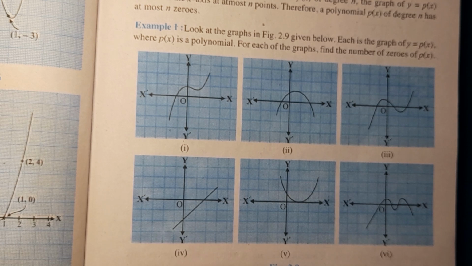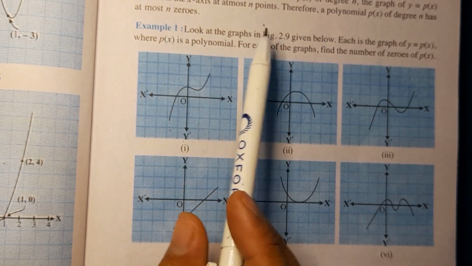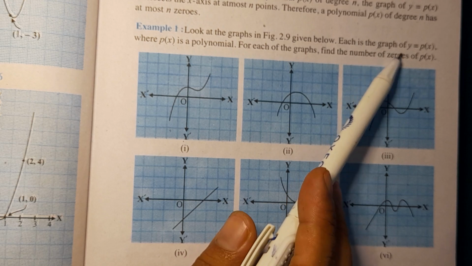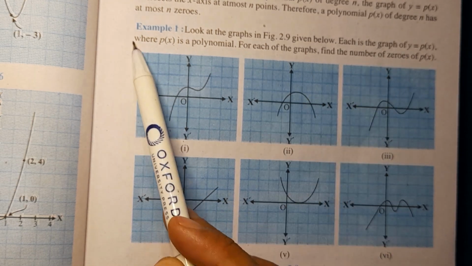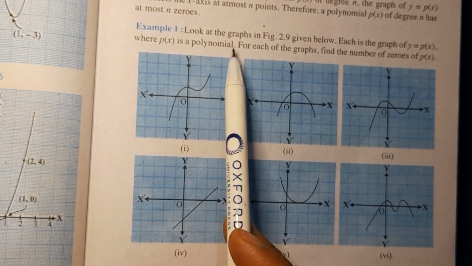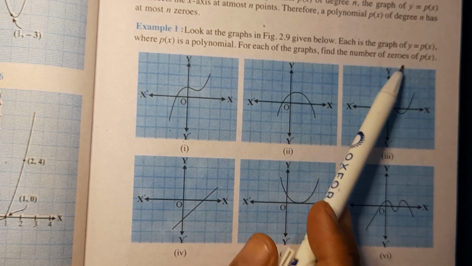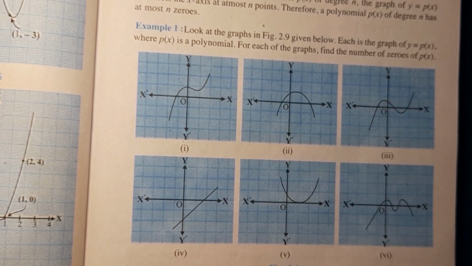Now for the polynomial, the first exercise, example number 1. What does it say? Look at the graph 2.9 given below. It's the graph of y equal to p of x, where p of x is a polynomial. For each of the graphs, find the number of zeros of p of x.